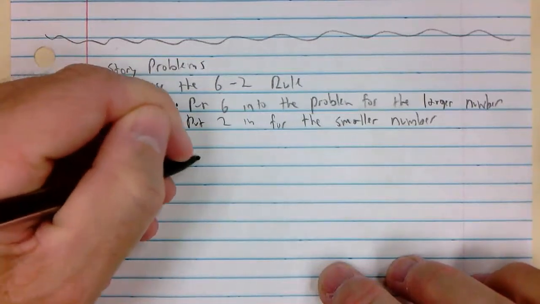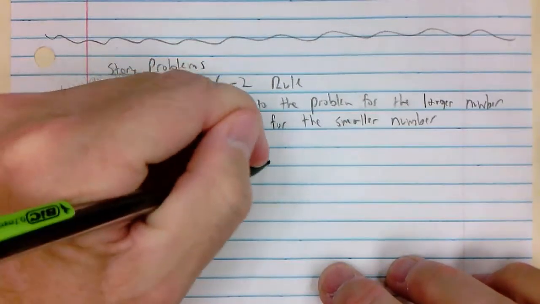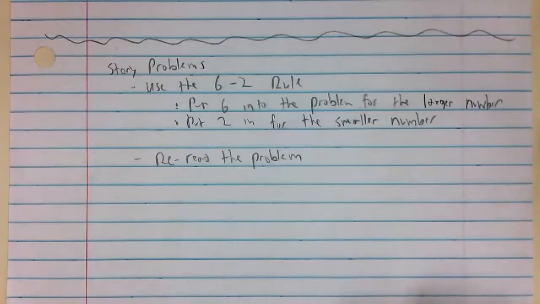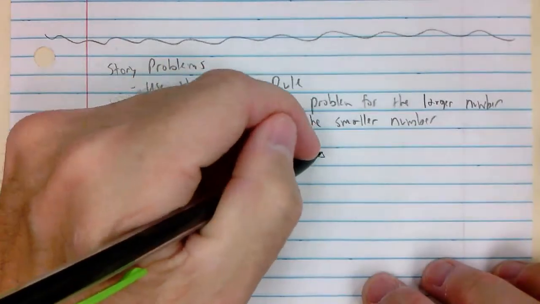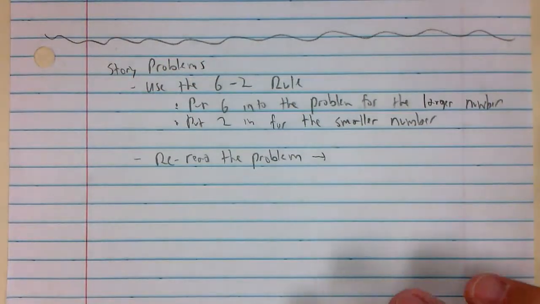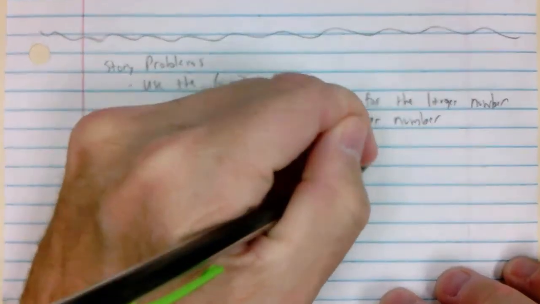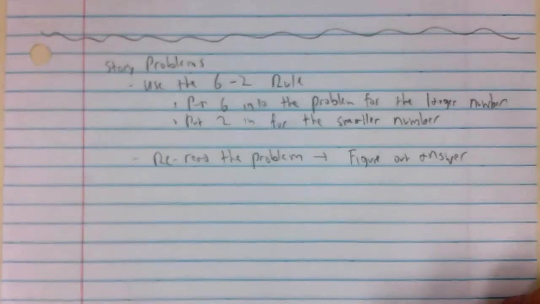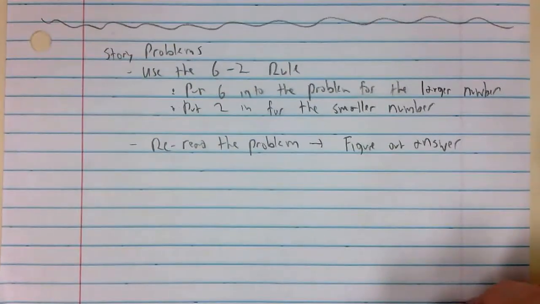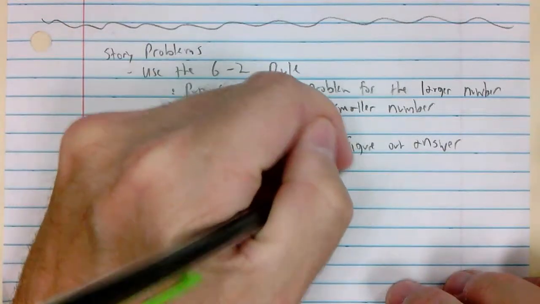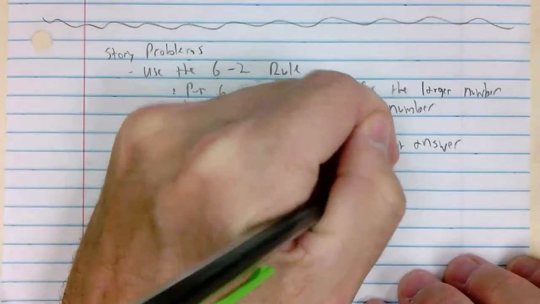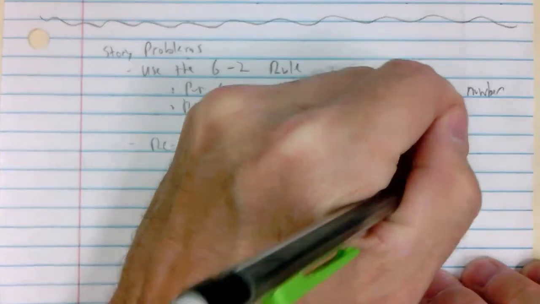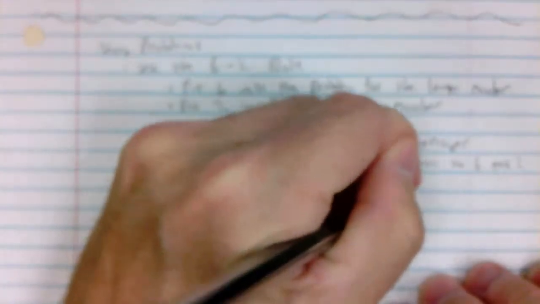Then, reread the problem. And when you reread the problem, you can often just figure out the answer. When the numbers are 6 and 2, it's usually pretty easy just to figure out what the answer is. And then figure out what operation on 6 and 2 gave you the answer.